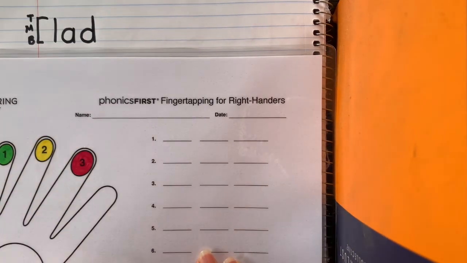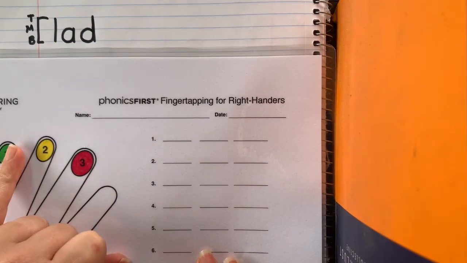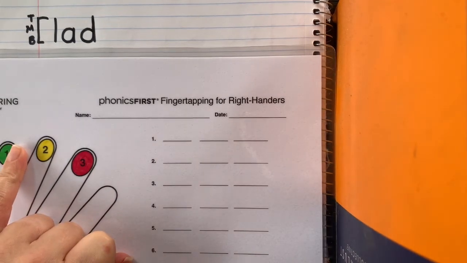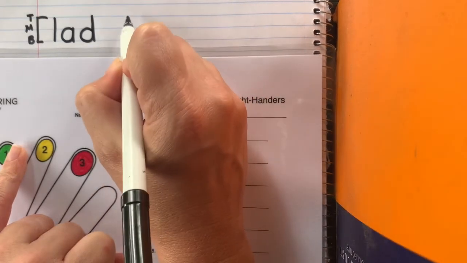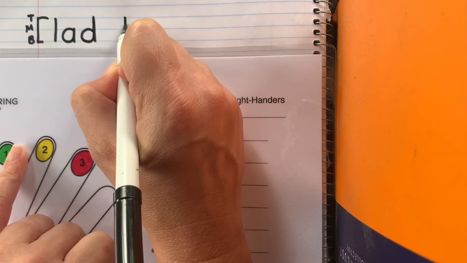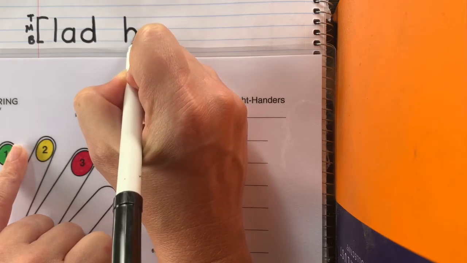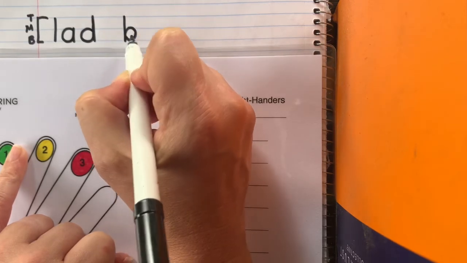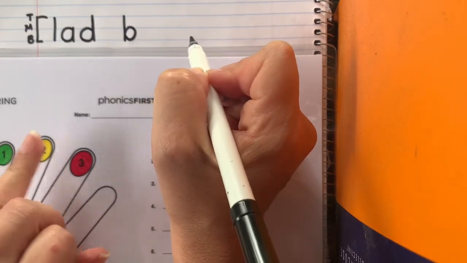B-e-d. What sound did we hear first in bed? Oh, that's right, the letter B. And remember, with the letter B, we're going to start with the stick first. So we're going to start at the top, come down. We're going to make that circle around. B. What is the second sound we hear? B.